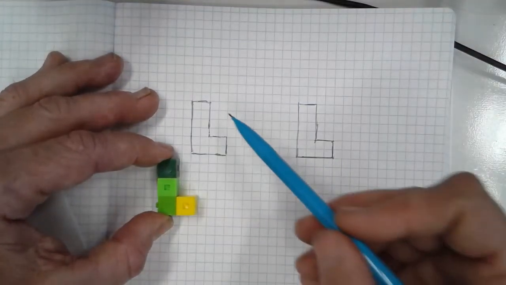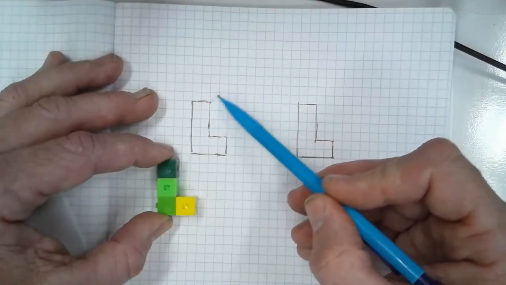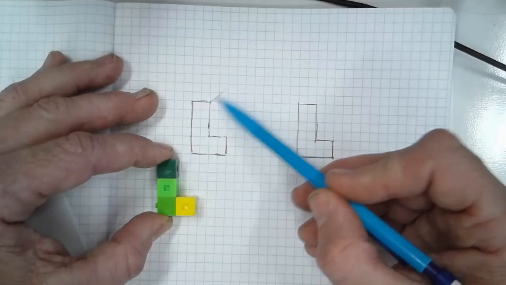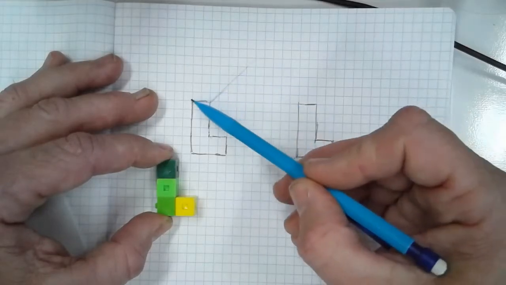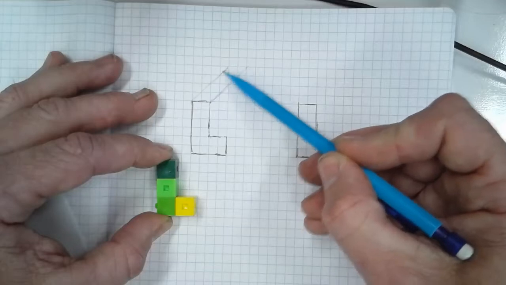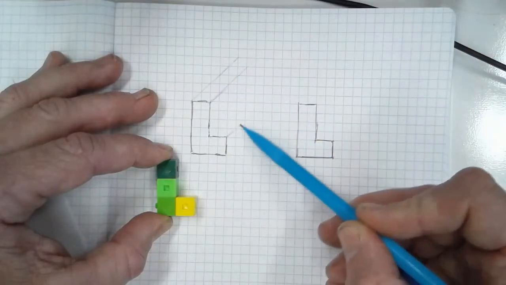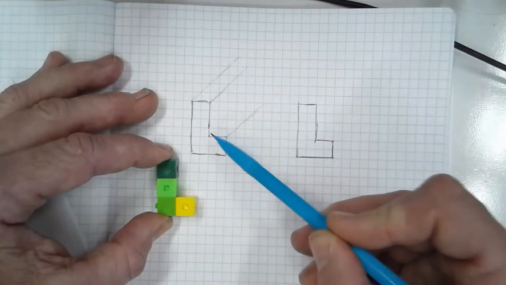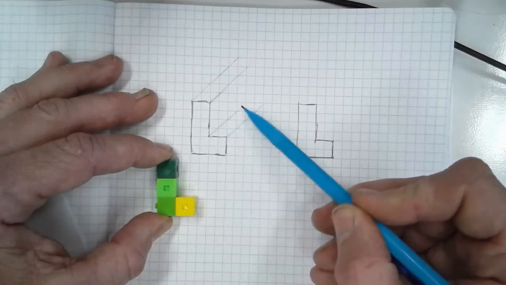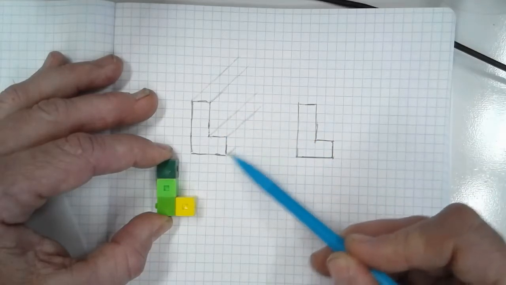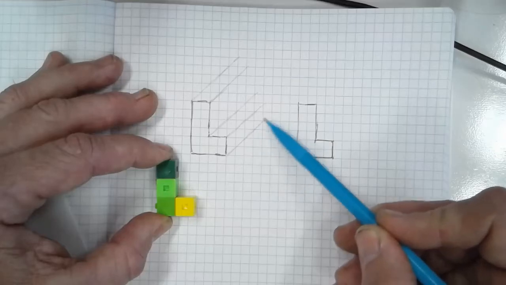Now, let's go this direction. Could go a lot of different directions. Let's go this one. So I draw a light line back to help me as a guide, and I'll do that from every possible corner that I'm going to be able to see. All of them cut back at 45 degrees.